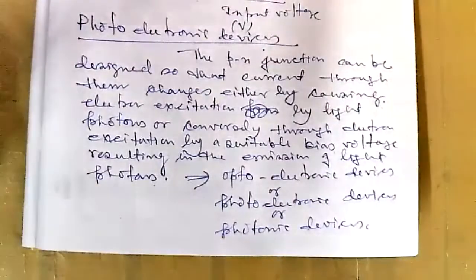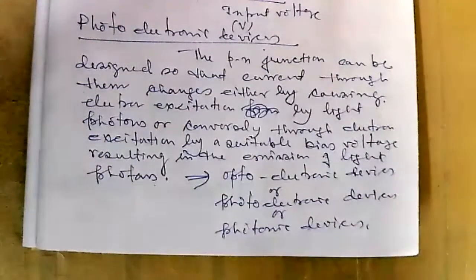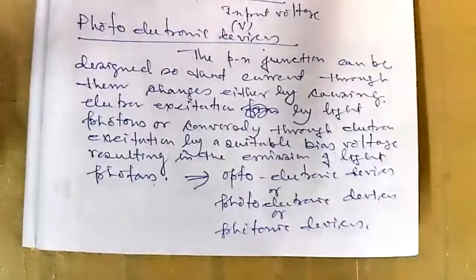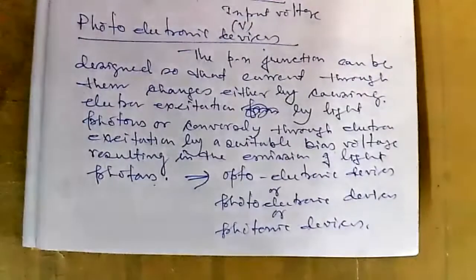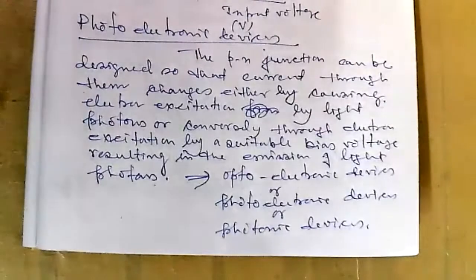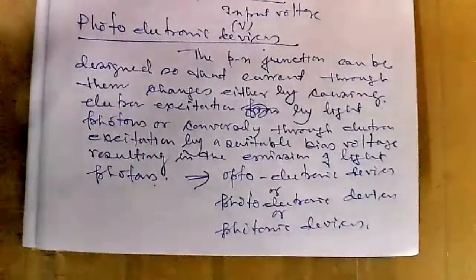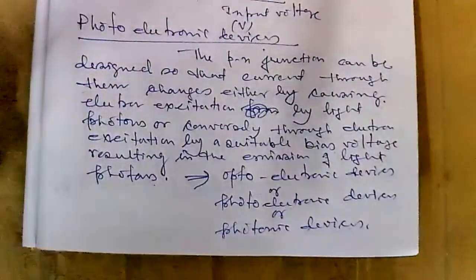In one, the current is controlled by light photons: by incidence of light on the diodes at the junction, we can change the current.